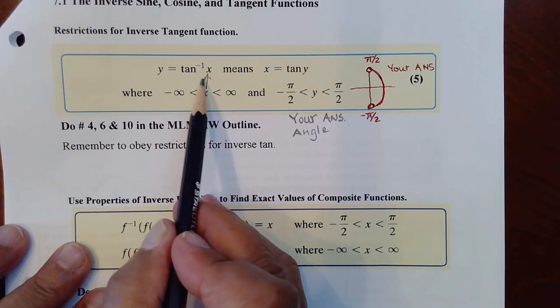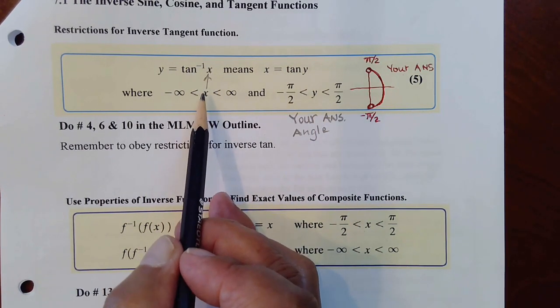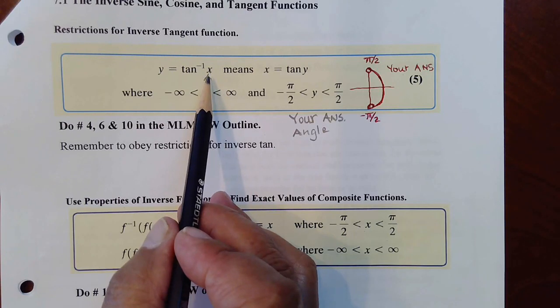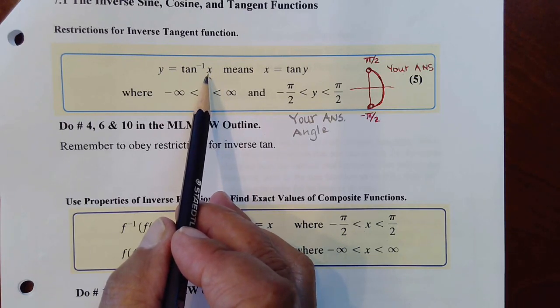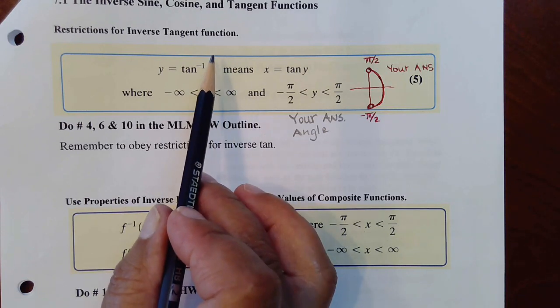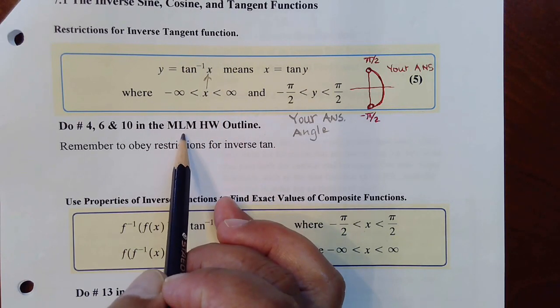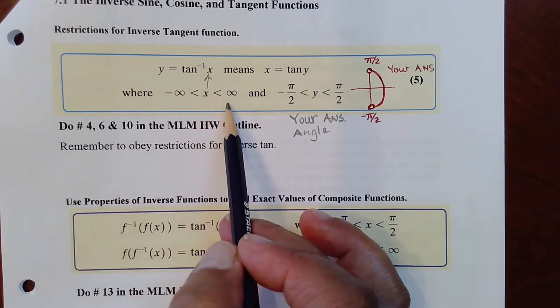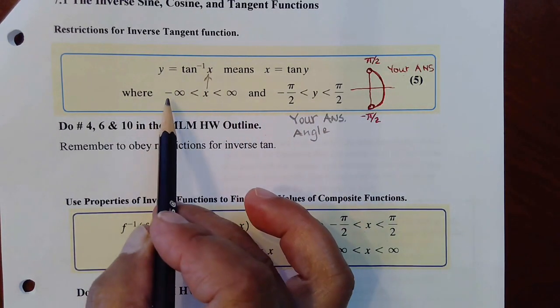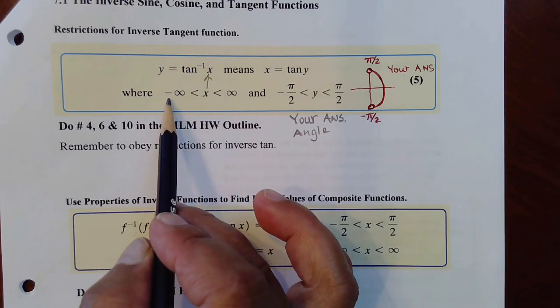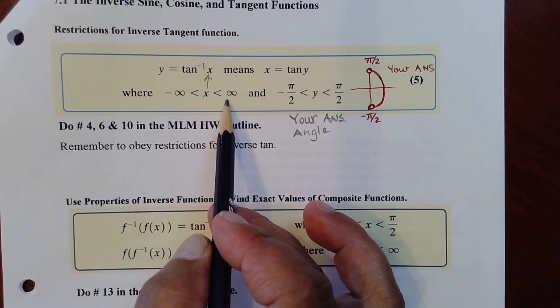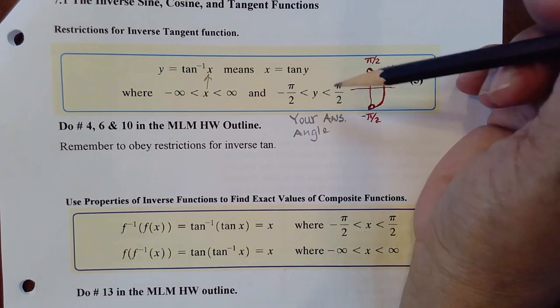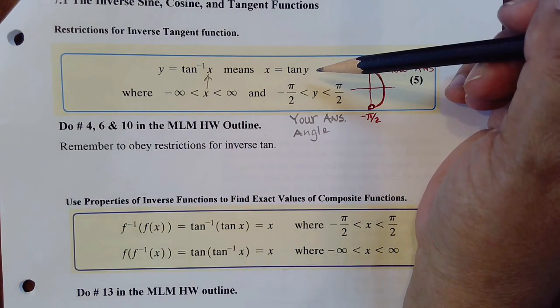Only this time, the values for the domain, which are really the range values from the original function, that's a wave that climbs up to infinity and down to negative infinity. So those range values on the original function are now the domain values for the inverse. So when I give you an inverse function, I can give you any value to start with. Unlike inverse sine and inverse cosine, it doesn't need to be between -1 and 1. Okay, so that's a little bit different.